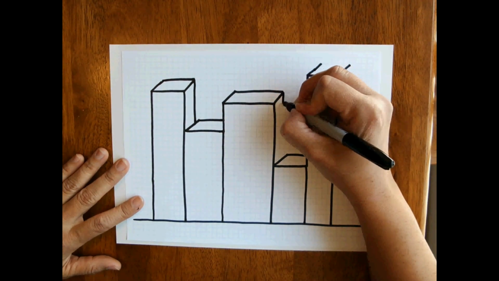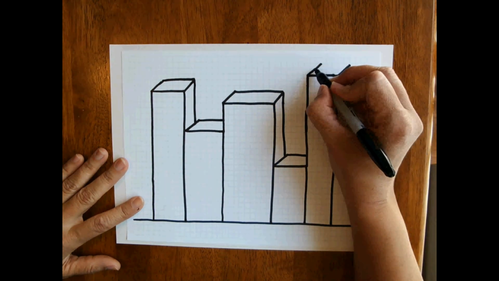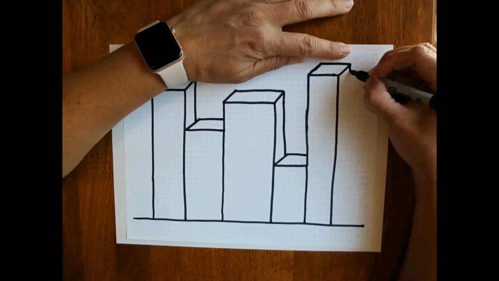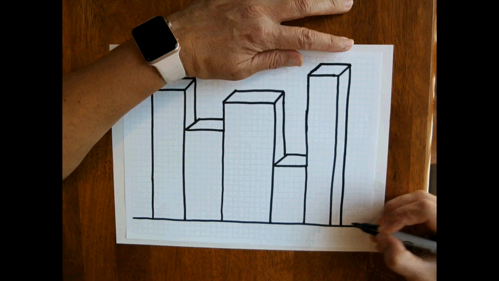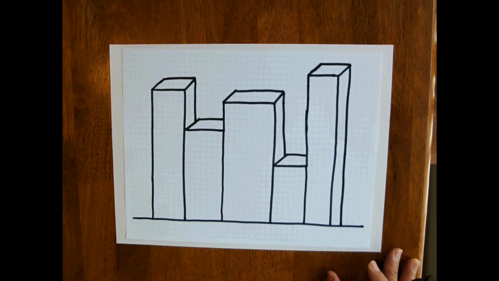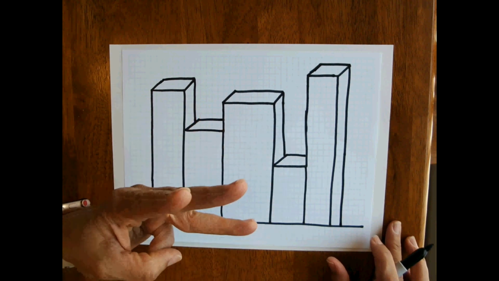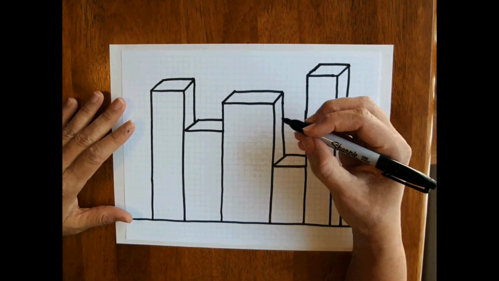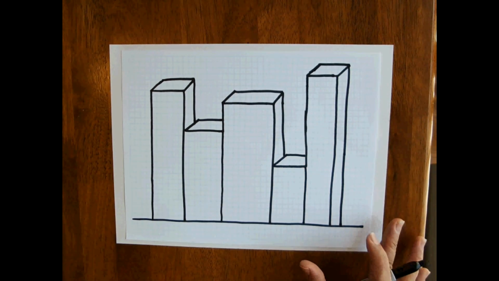And this one's a vertical line here. Hold my paper down here so it doesn't move away. Look, now my two-dimensional boxes went three-dimensional.